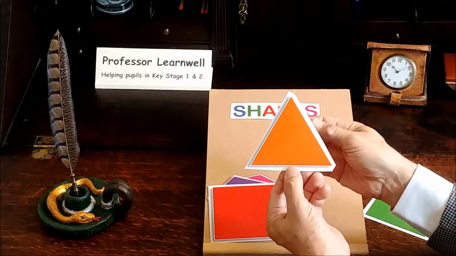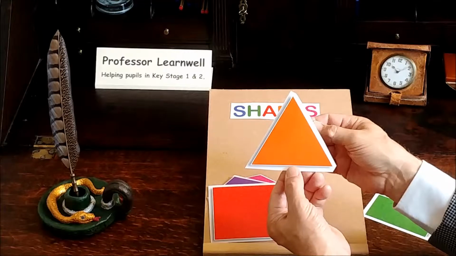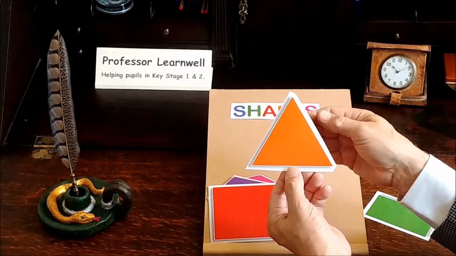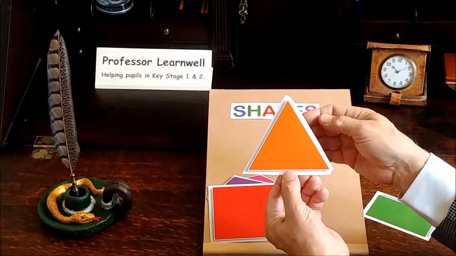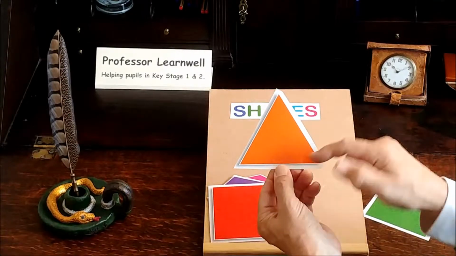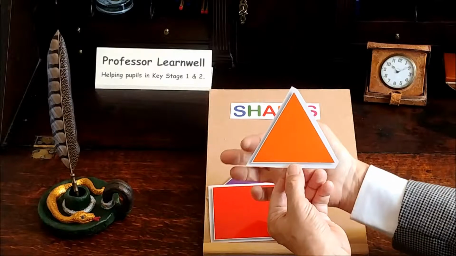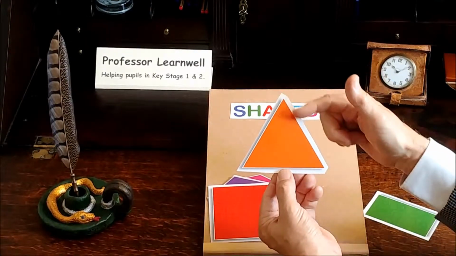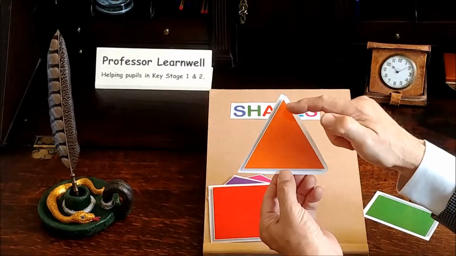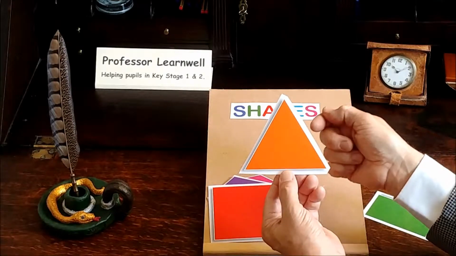The special thing about an equilateral triangle is that it has equal sides, equilateral, meaning equal sides. The length of each side of this special triangle, they're all the same. And that must mean, in the way that the triangle is constructed, that the angles are the same.